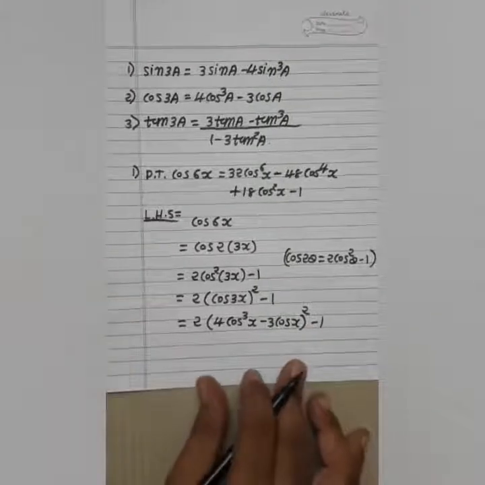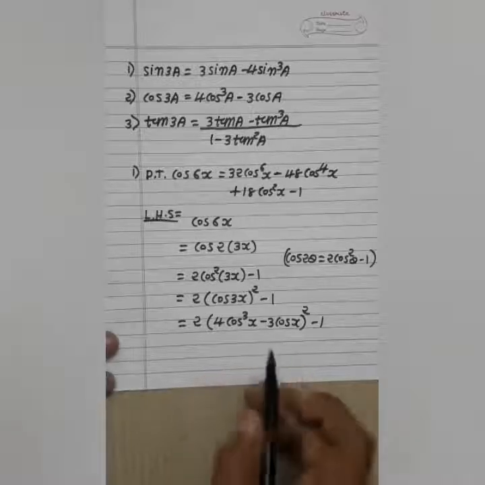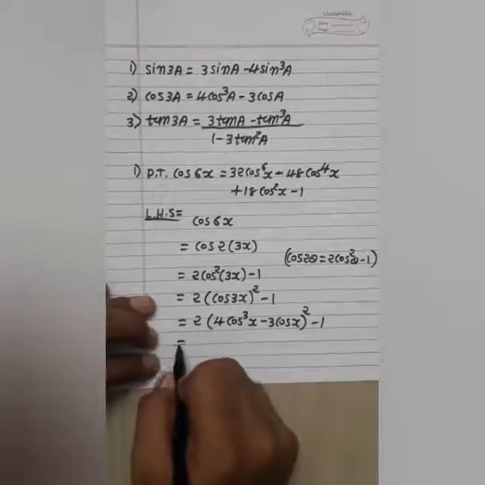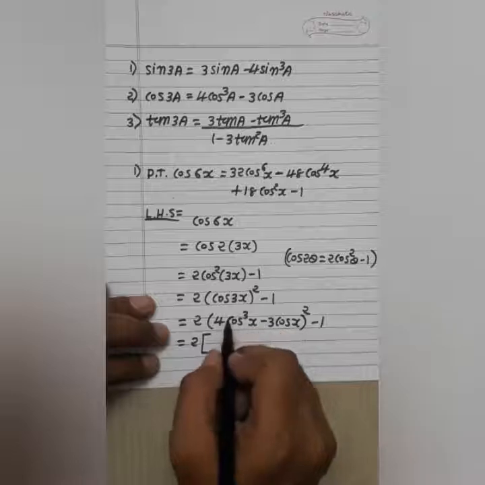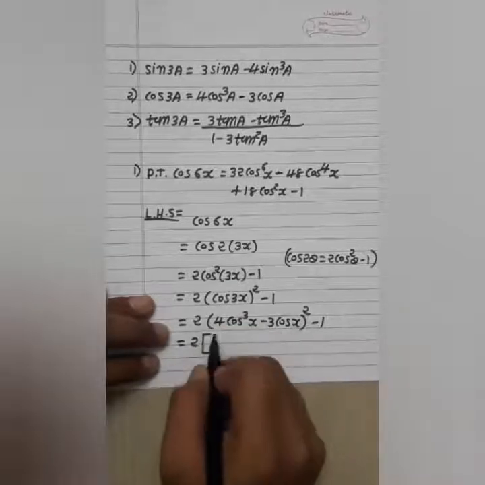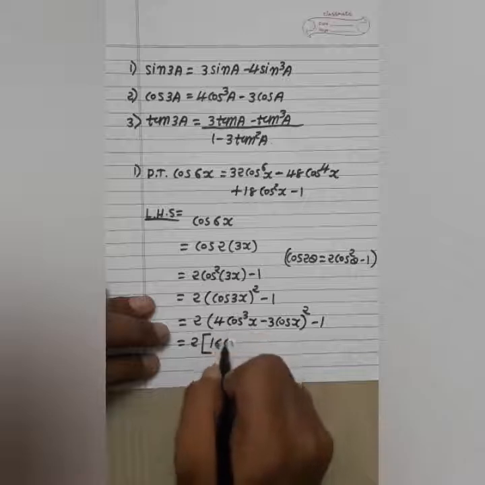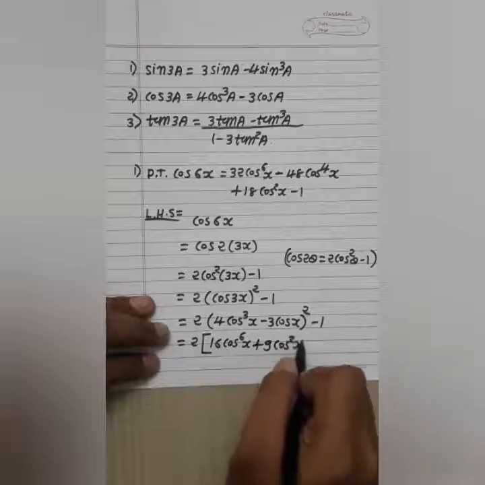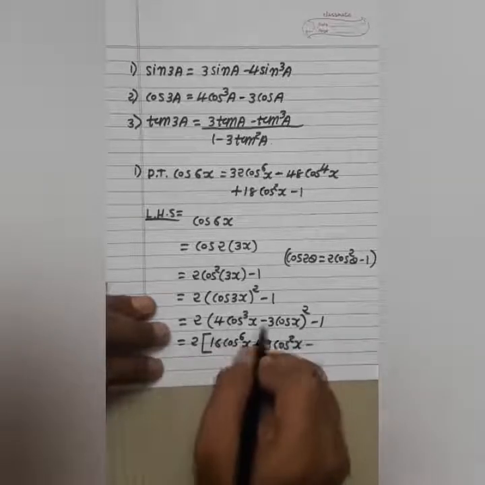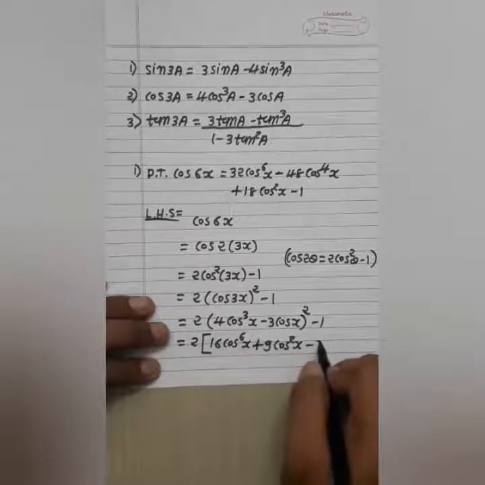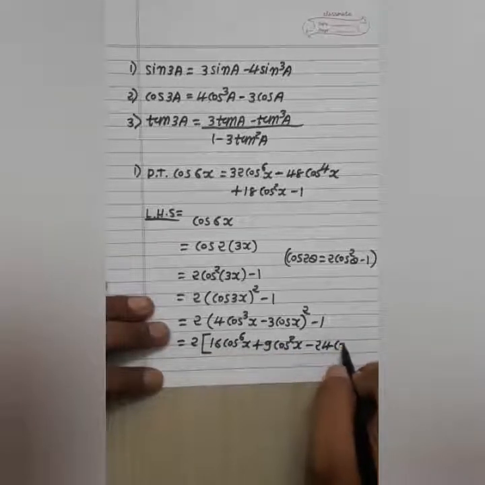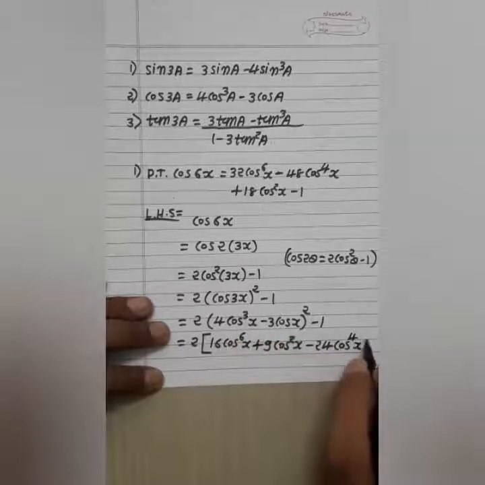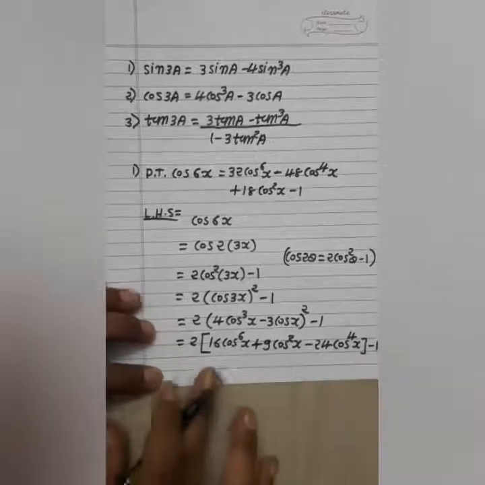Now apply the identity (a minus b) whole square, so it is equal to 2 into bracket a square minus 2ab plus b square, that means 16 cos raised to 6 x plus 9 cos square x minus 4 threes are 12 into 2, that means 24 cos cube x into cos x, that means cos raised to 4 x, bracket over, minus 1.